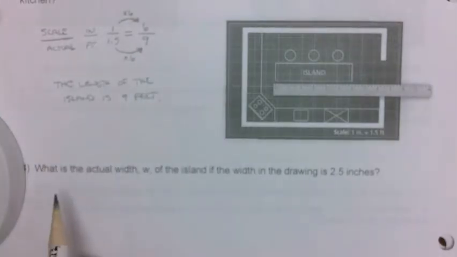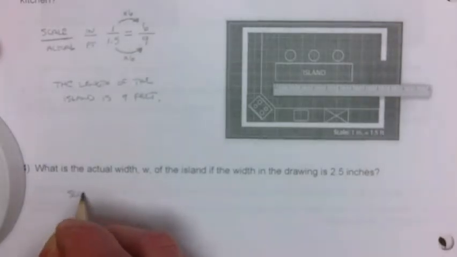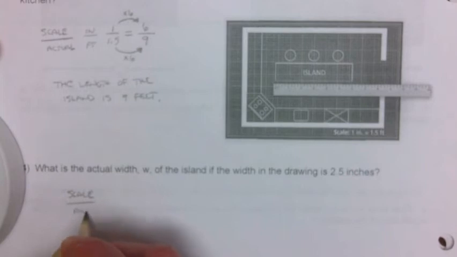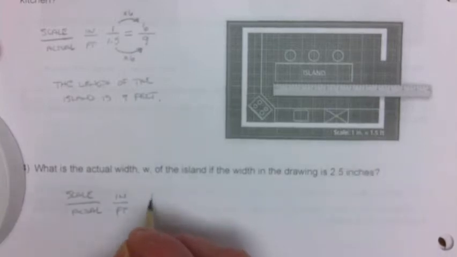Underneath that, they want to know what's the actual width of the island. Again, if the width on the drawing is 2.5 inches. Okay, so if they measured this width right here with the ruler, it would be 2.5 inches. How much is that in actual distance? Again, it's scale length over the actual length. And we're measuring the scale in inches, the actual in feet. The scale ratio right here, again, says that 1 inch corresponds to 1.5 feet.